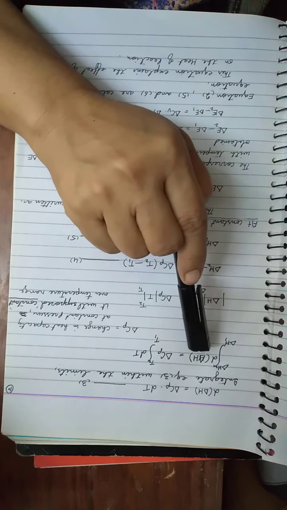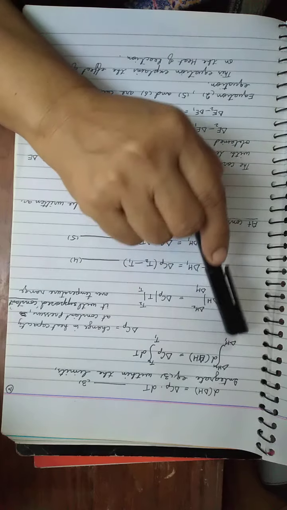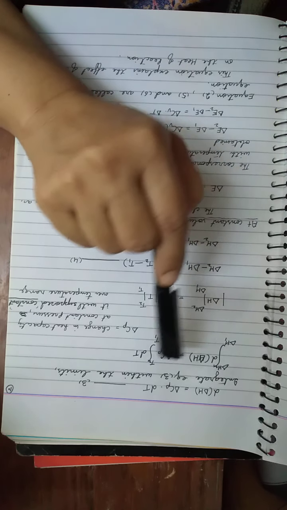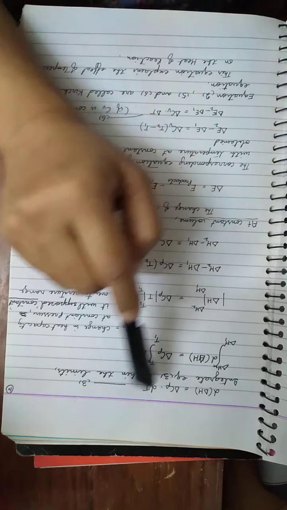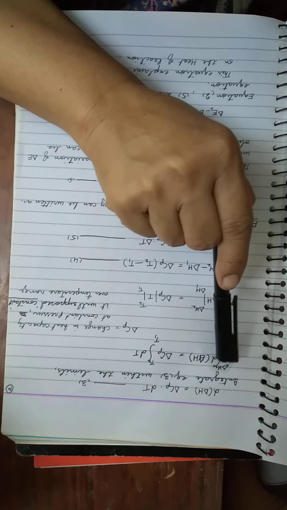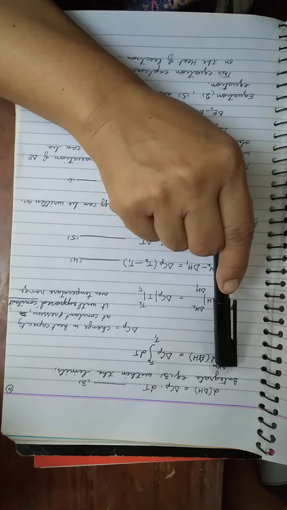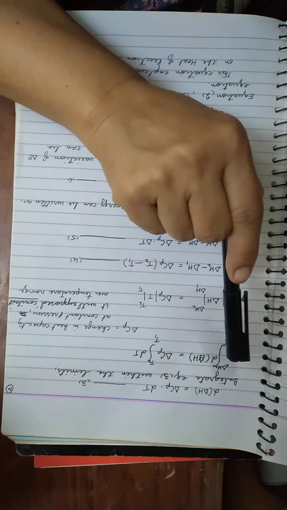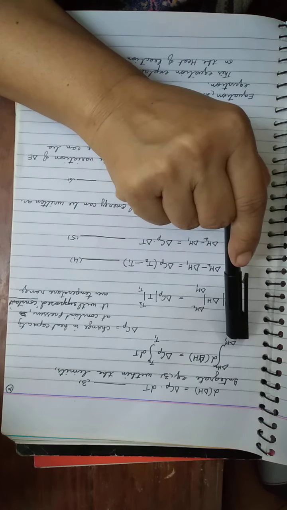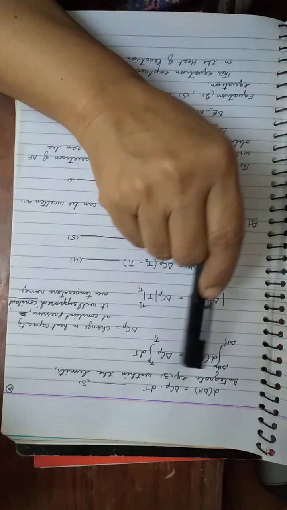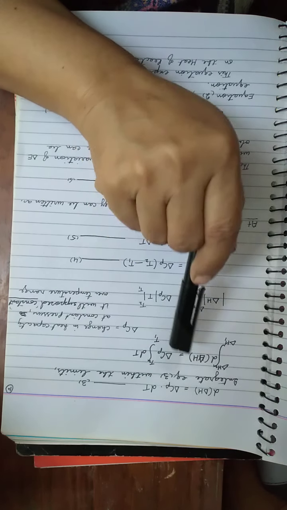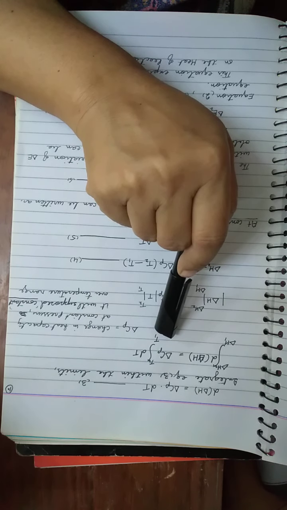Now integrate this equation between the limits del H2, del H1 and temperature between T1 and T2. As I have told you, the subscript 2 indicates the final state of the system. So del H2 is the final state and del H1 is the initial state. Similarly, T2 is the final temperature, T1 is the initial temperature.